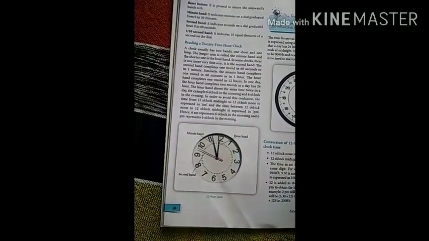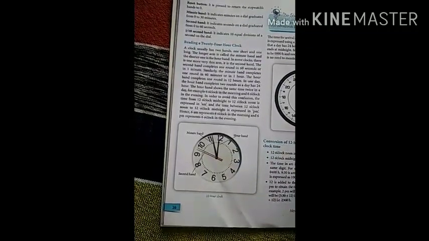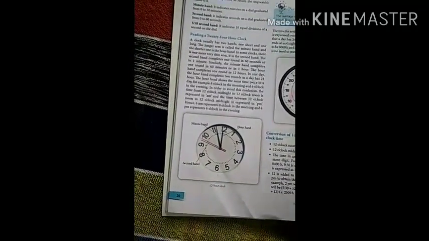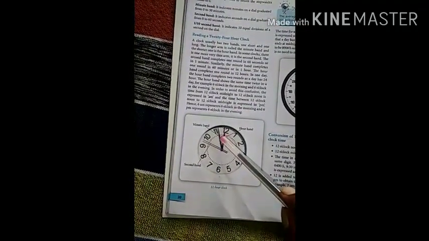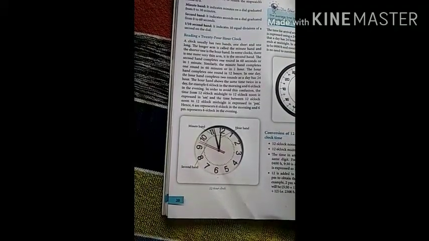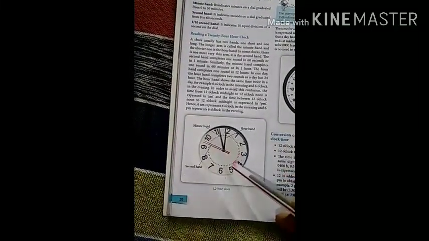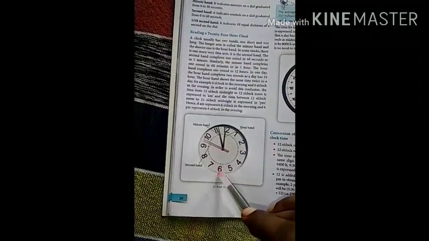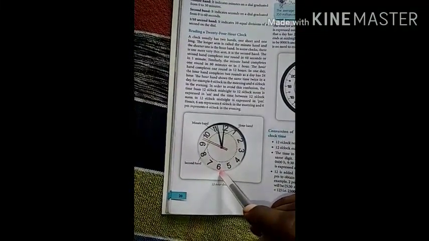As a day has 24 hours, the hour hand completes 2 rounds in a day, and the hour hand shows the same time twice in a day. For example, 6 o'clock in the morning and 6 o'clock in the evening, the same time.